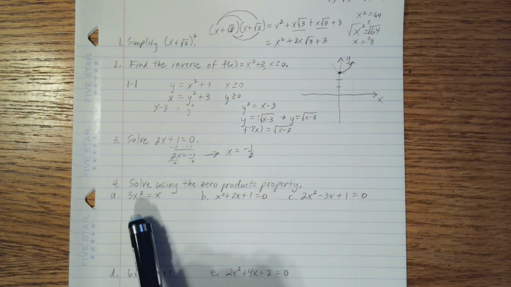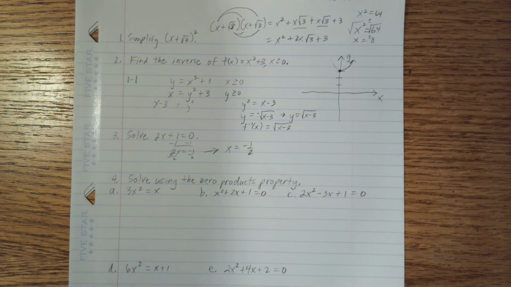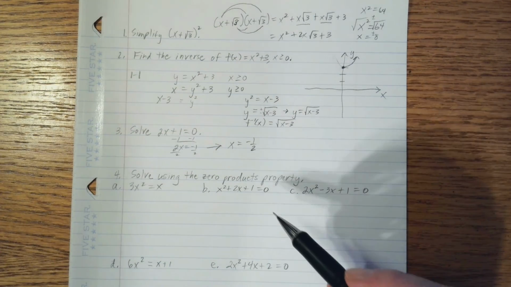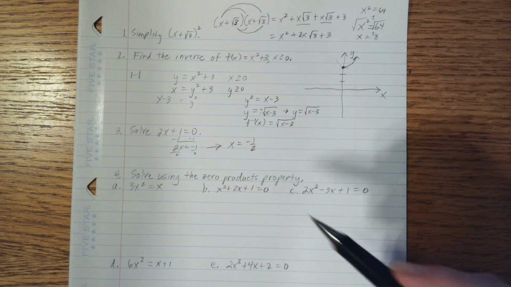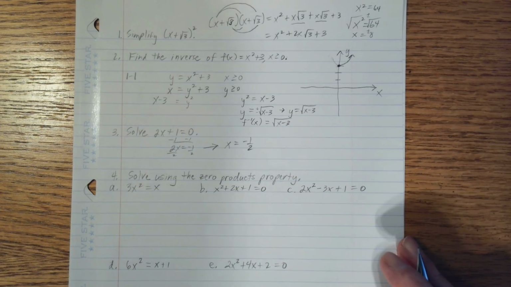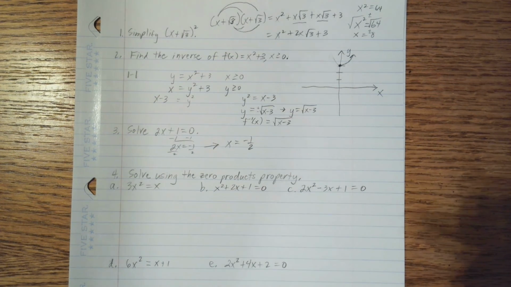Now, when you solve quadratic equations, things are different. Your approach is going to be different. And we're going to use a property called the zero product property. And you probably don't remember it as being called that, but that's a property that we use when we solve problems like this by factoring.